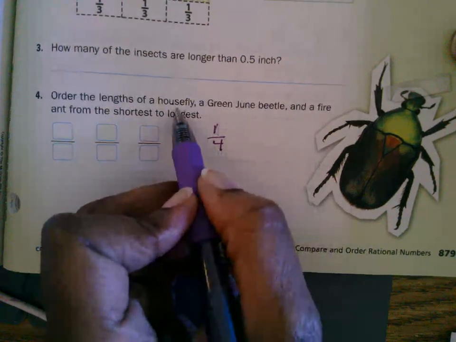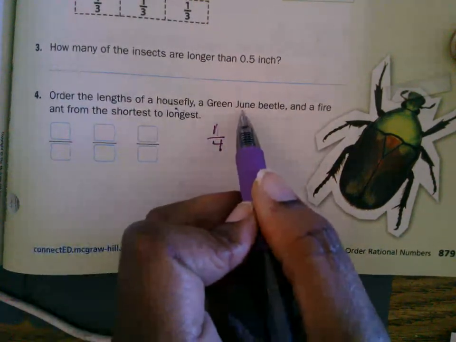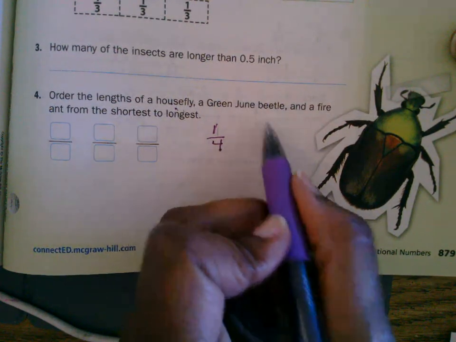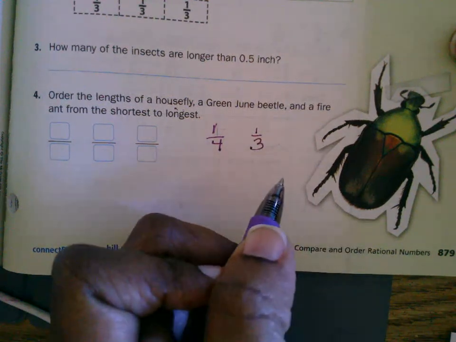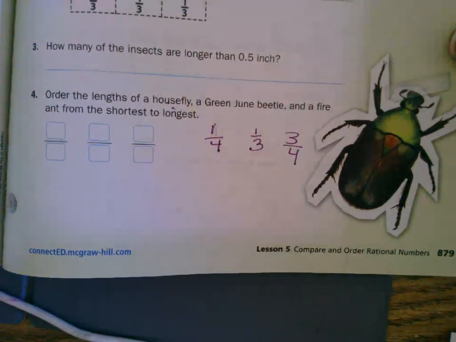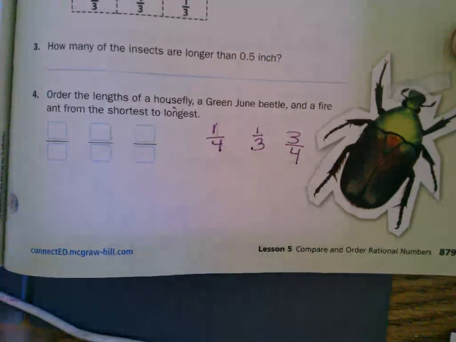The housefly is 1/4. And the green June beetle is what? 3/4.